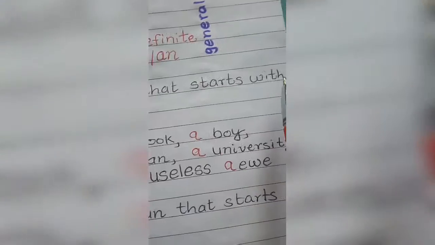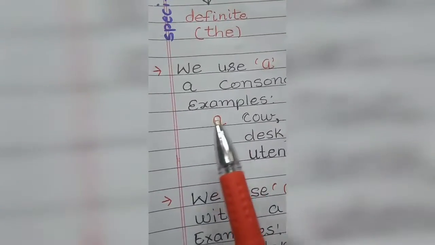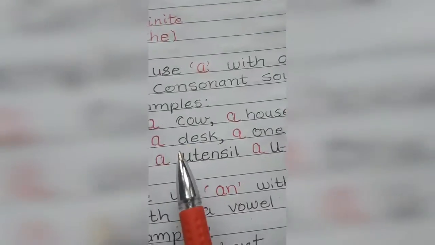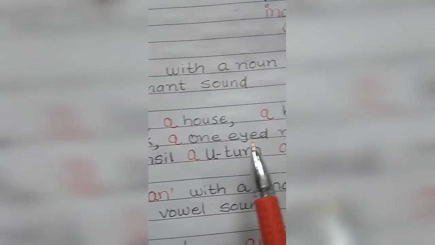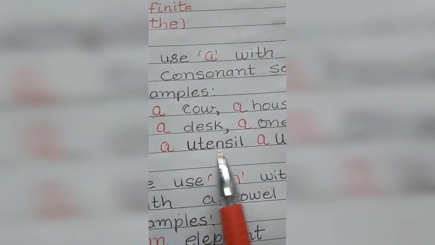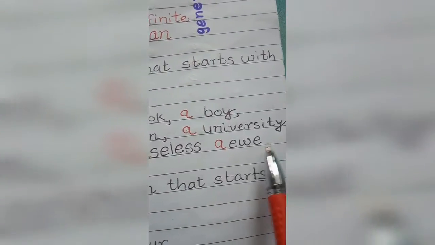Hello students, listen attentively, otherwise you will not understand. We use a with a noun that starts with a consonant sound. Look here, for examples: a cow, a house, a book, a boy, a desk, a one-eyed man, a university, a utensil, a U-turn, a useless, or a you.